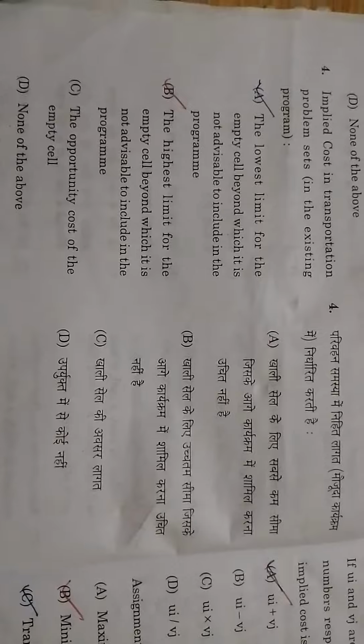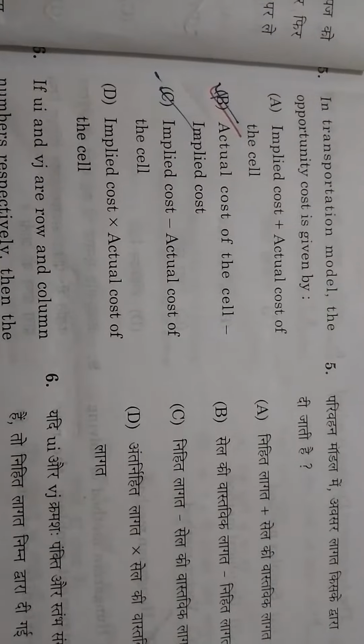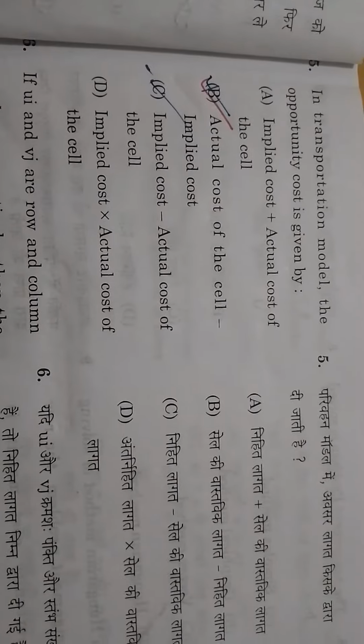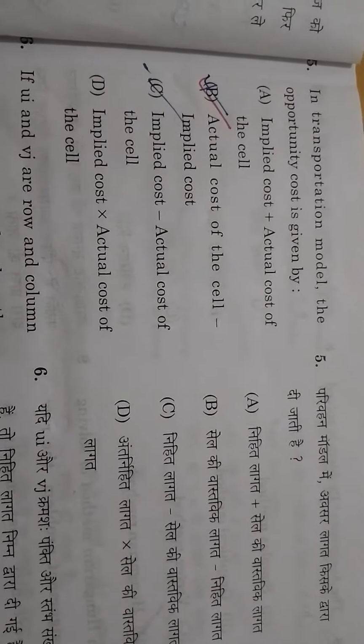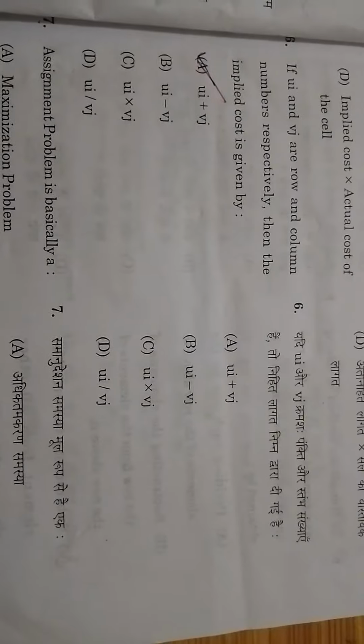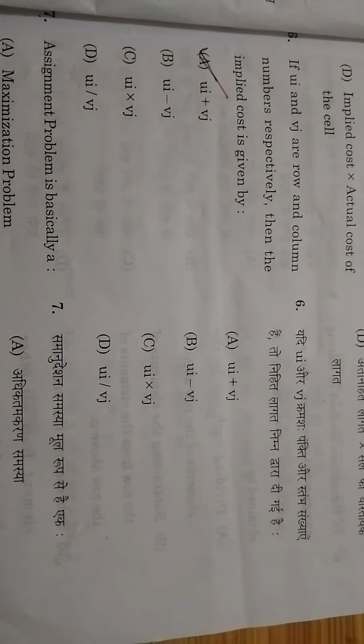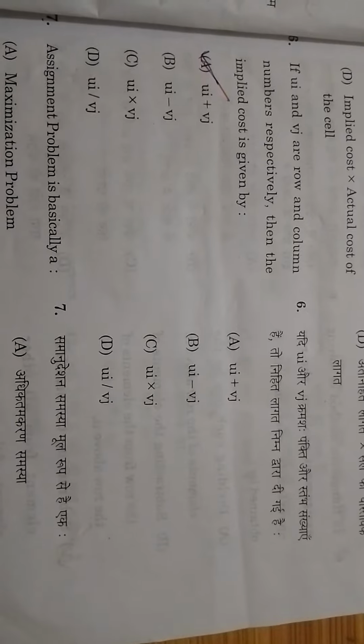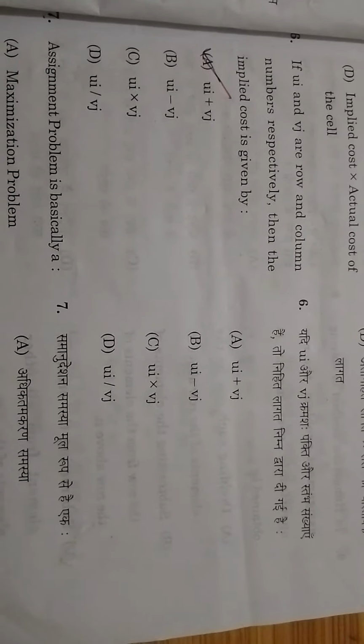B. In the transportation model, the opportunity cost is given by actual cost of the cell minus implied cost. If Ui and Vj are row and column numbers respectively, then the implied cost is given by Ui plus Vj.